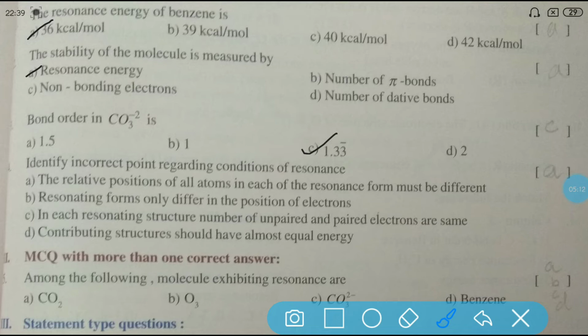Okay. Identify the incorrect point regarding conditions of resonance. If you read the textbook, easily you are going to get all the answers here. Out of that, option A is incorrect: the relative positions of all atoms in each of the resonance forms must be different. It need not be different actually, just it should have identical forms, right? It should change in identical atoms only. Completely it should not be different, right? That statement is not at all mentioned in the textbook.